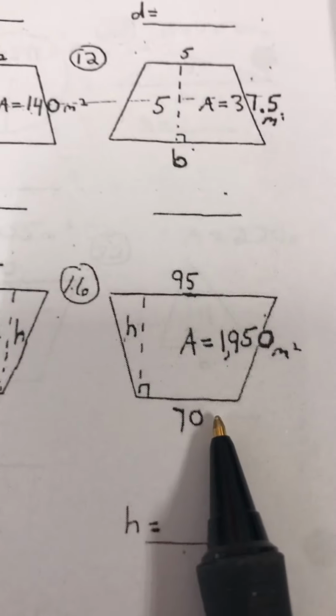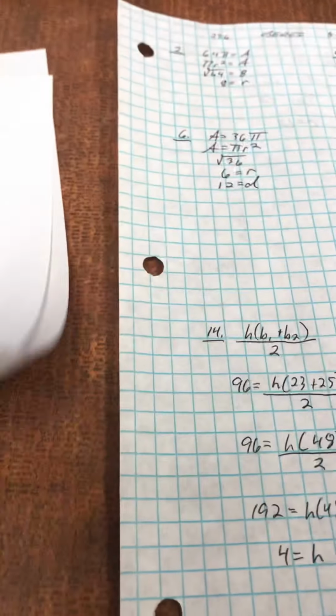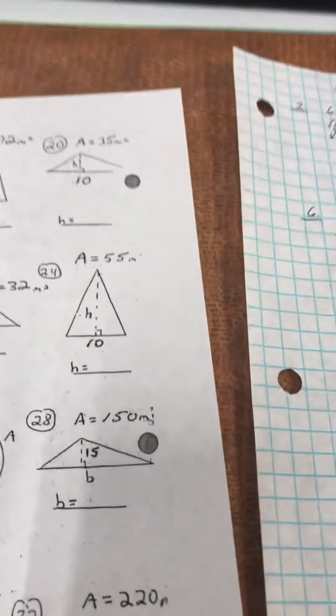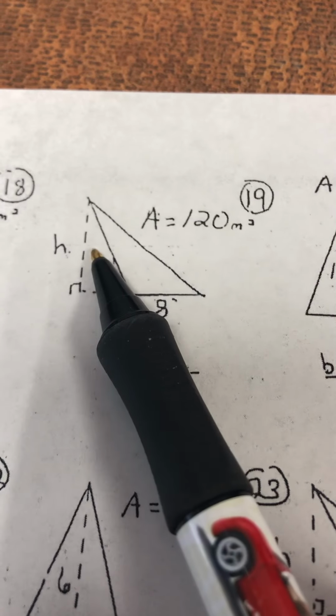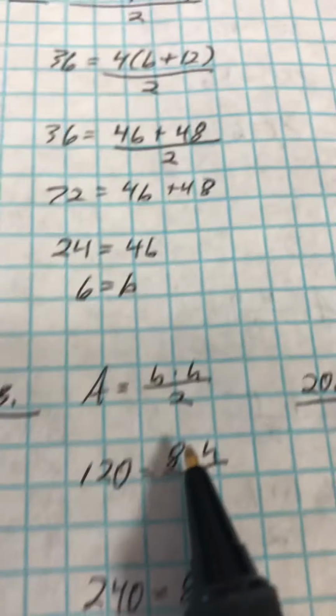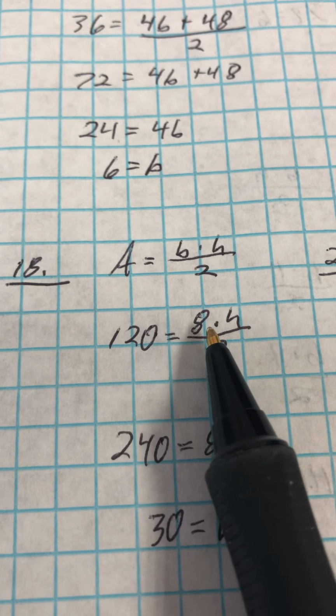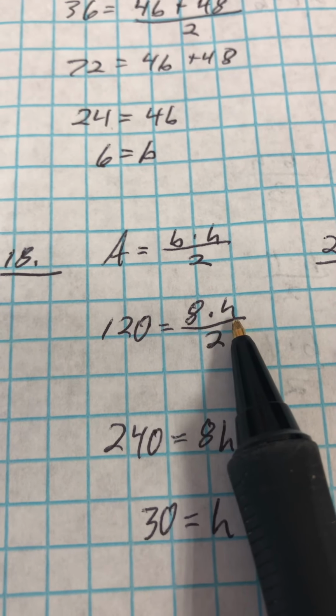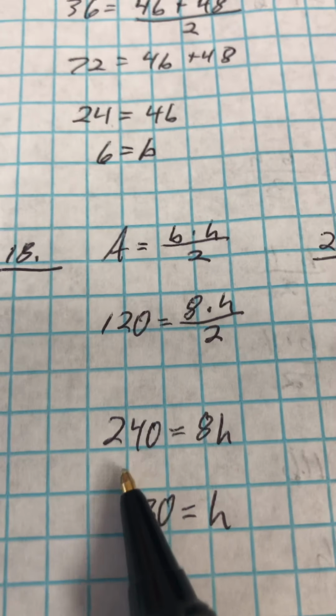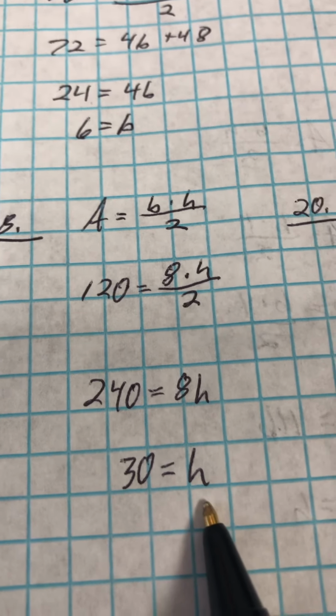16 is going to be the same as number 14. So go ahead and do that one. Don't worry about making mistakes. We all do. Correct them, and you're learning. 18, we know the answer, but we want to know the height. So I have the answer, and I know the base, but I don't know the height. So I multiply both sides by 2, and then I divide both sides by 8 to get the height of 30.